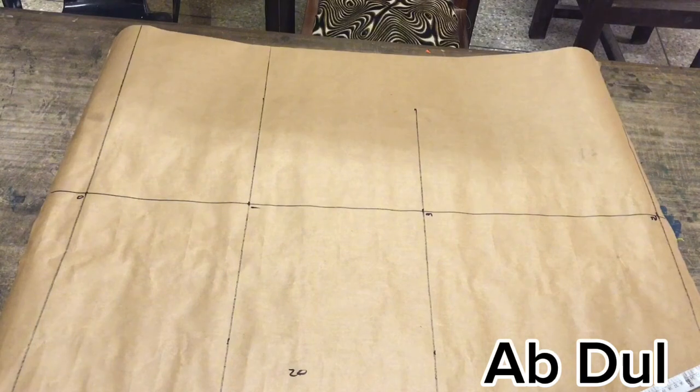Now from 1 to 4, you divide your scale by 3. So the scale is 20. 20 divided by 3 will give you 6.6. So 6.6 on this is always something.